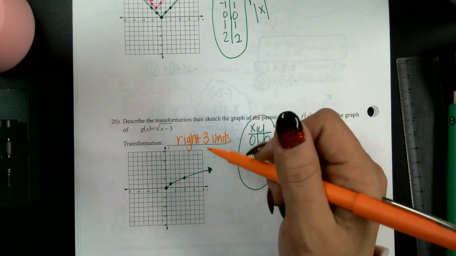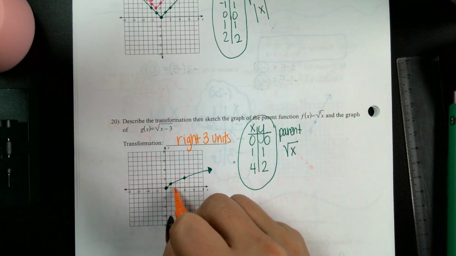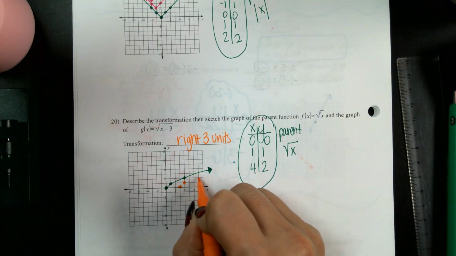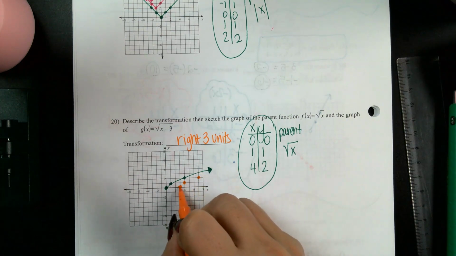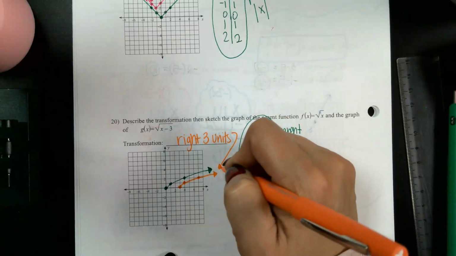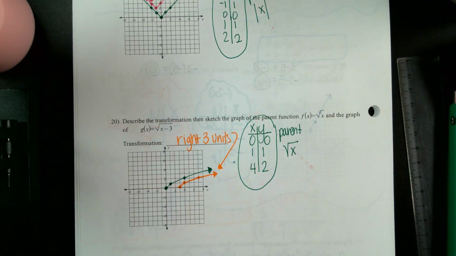So now you're only going to be able to move. Well, I think we can move them all 3. 1, 2, 3, 1, 2, 3, and 1, 2, 3. Yep. So the orange one is the transformation, and the green one is the original, the parent.